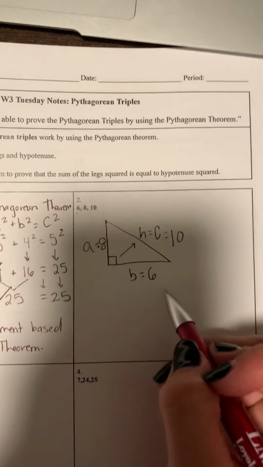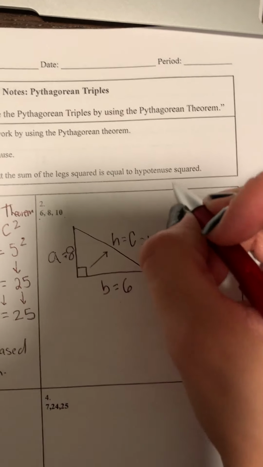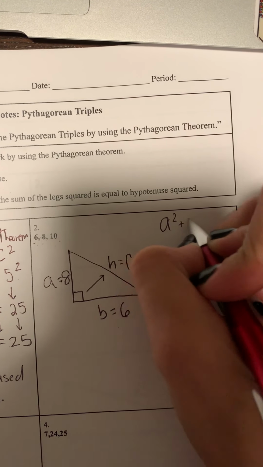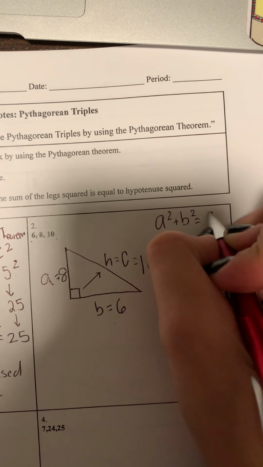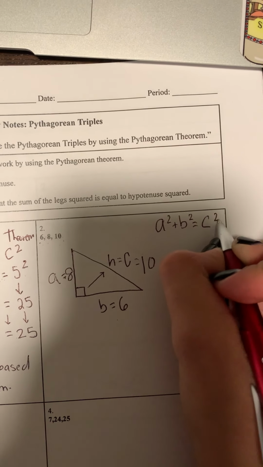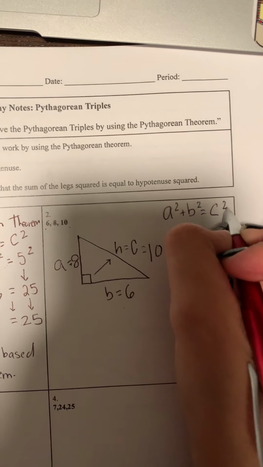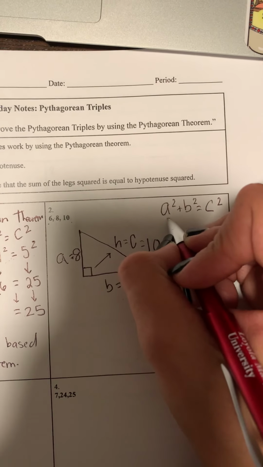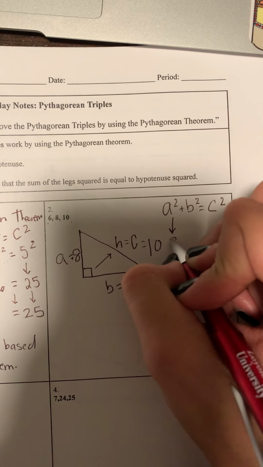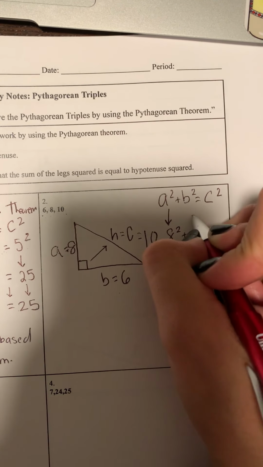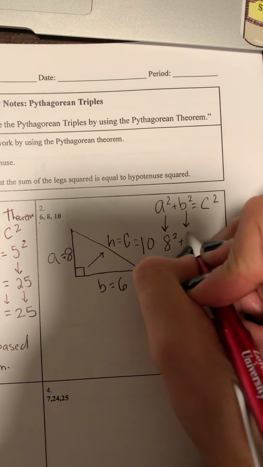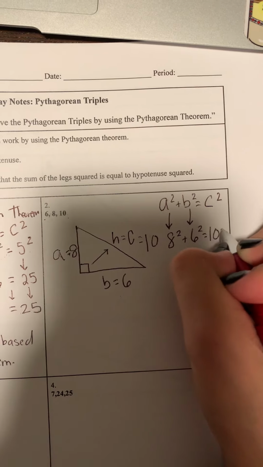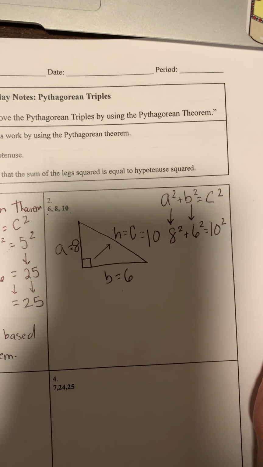So now we're going to go ahead and prove it through the Pythagorean theorem. Right, so we need to recall Pythagorean theorem is a squared plus b squared equals c squared. Now I'm going to go ahead and replace the variables with the numbers. So I know that a is 8 squared. I know that b is 6 squared. And lastly, I know that c is 10.